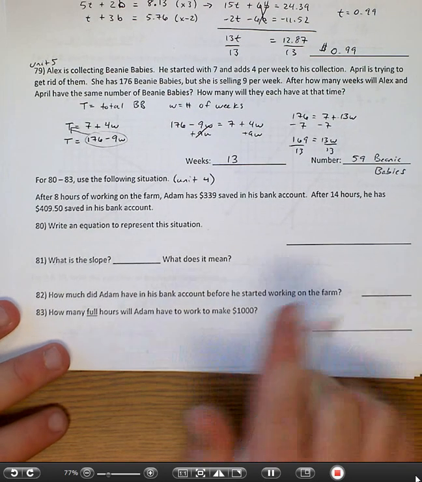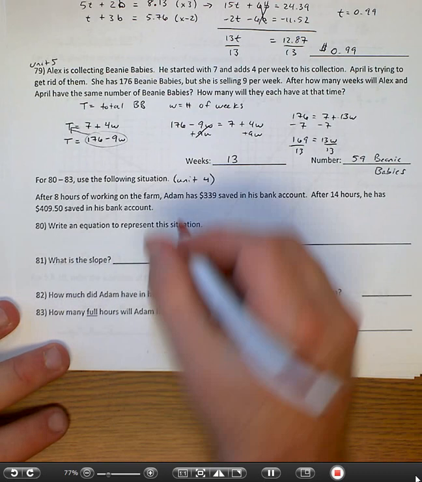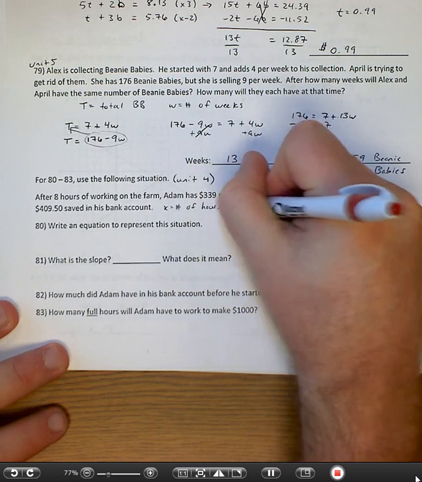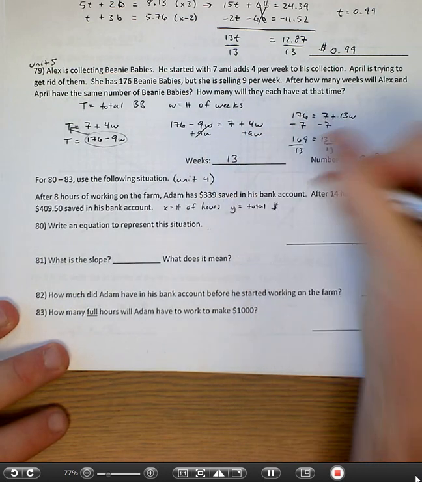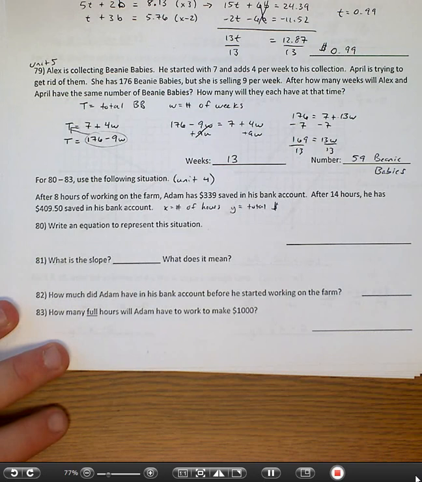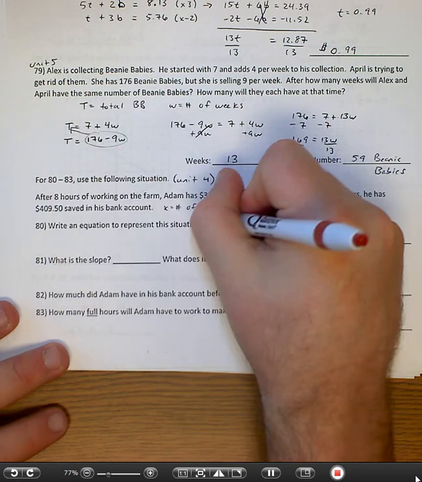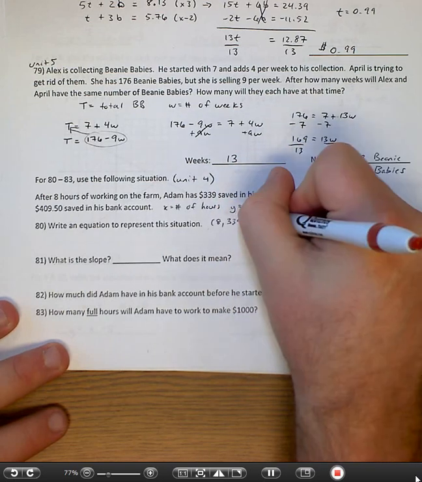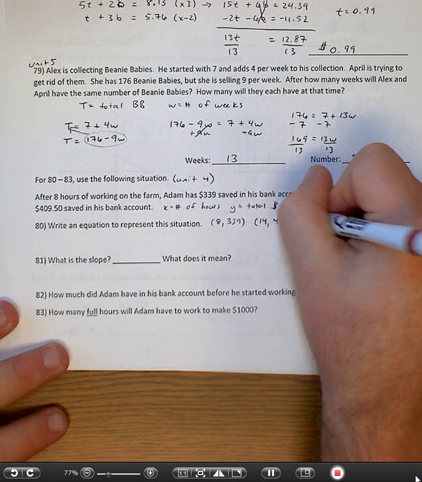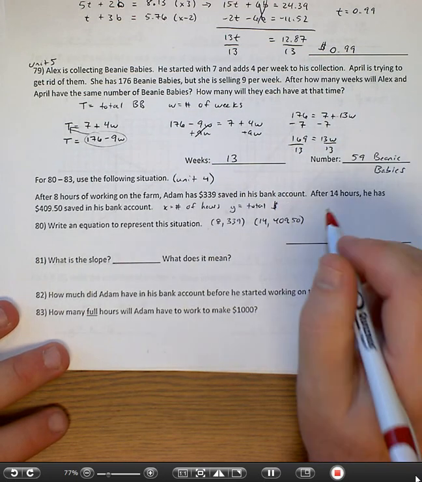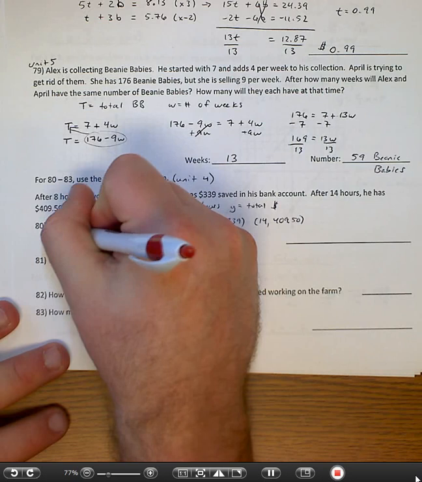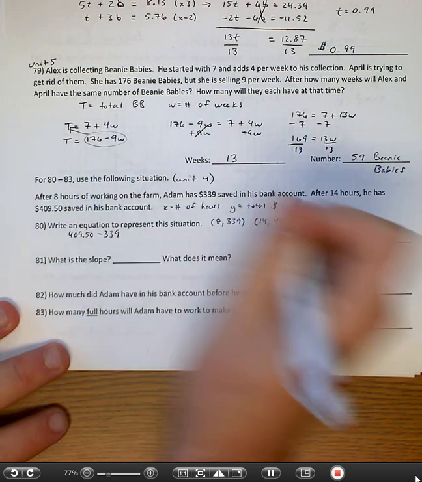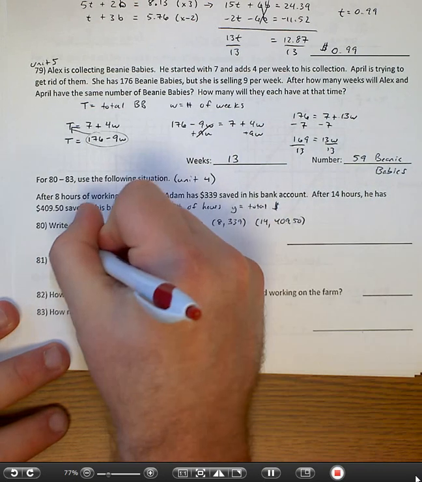So what I've given you is 2 points, where x is the number of hours and y is his total in the bank account. Okay, so after 8 hours, he has $339. And after 14 hours, he has $409.50. We want to find the slope. Okay, so I'm going to subtract the 2 y's. So 409.50 minus 339 divided by the x's subtracted. So 14 minus 8.